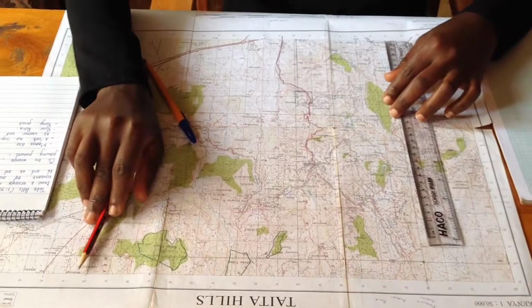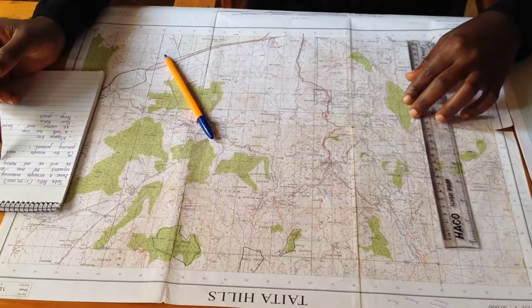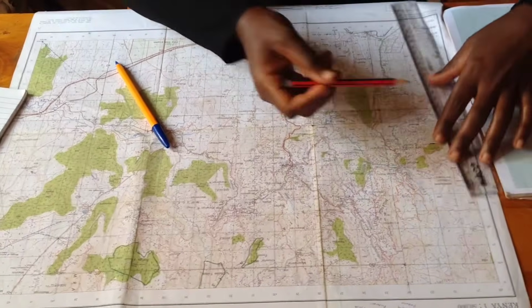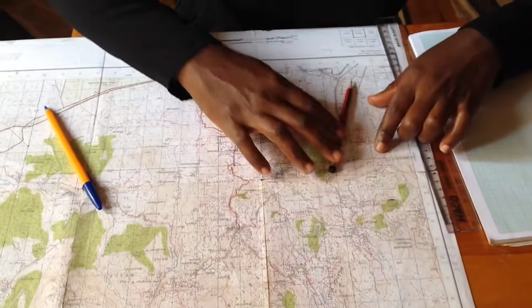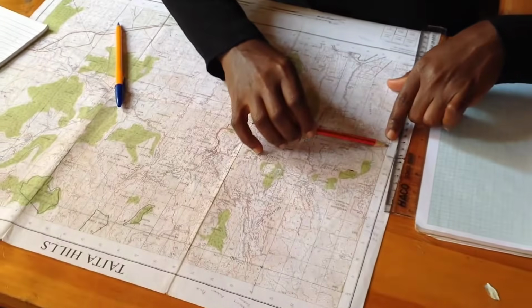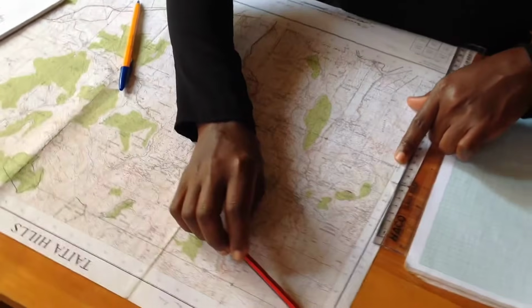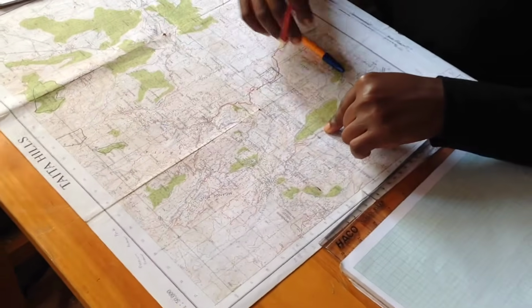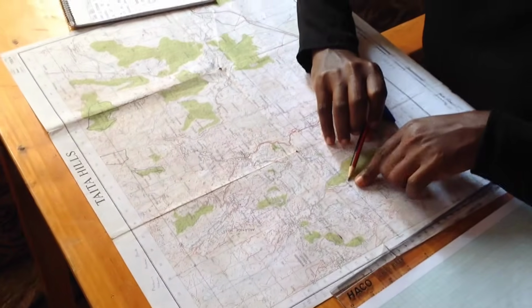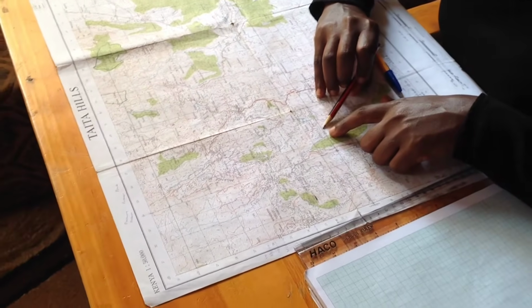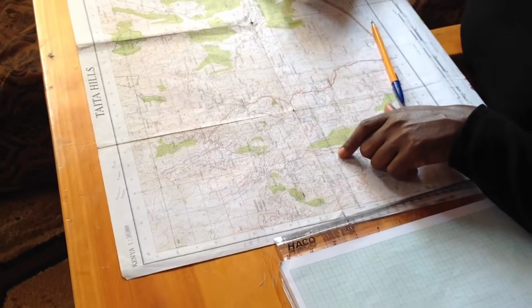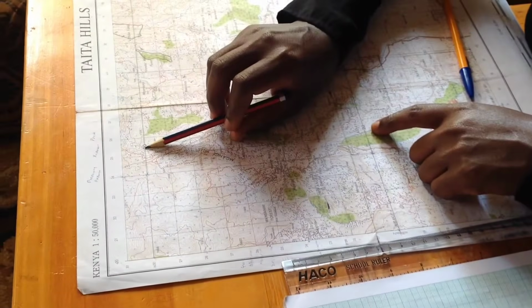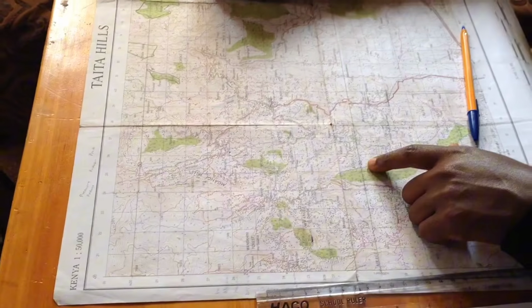Then the other one is northing 20 and 30, which is here, we have the northing 20, and then 30. In this case you will be able to locate them very easily because on the map they have a continuous line, and also they have been numbered. We have the 20 and also here we have the 30. So this is what we have.